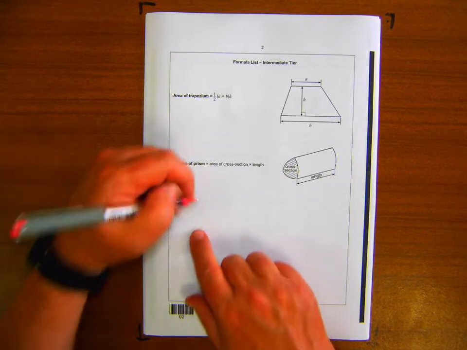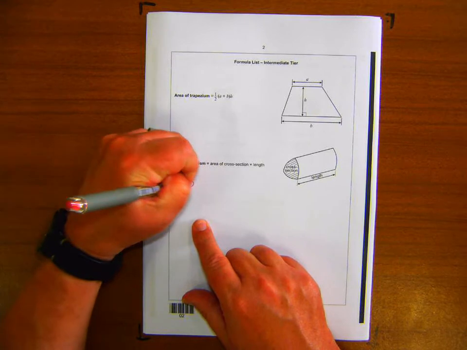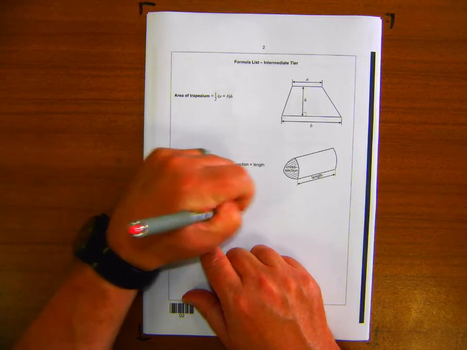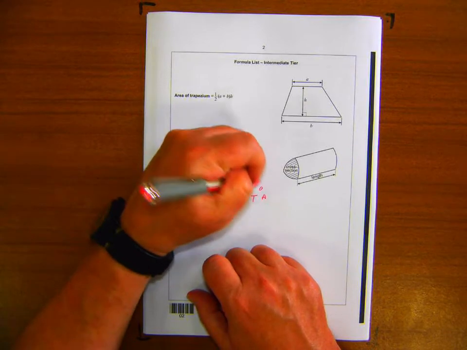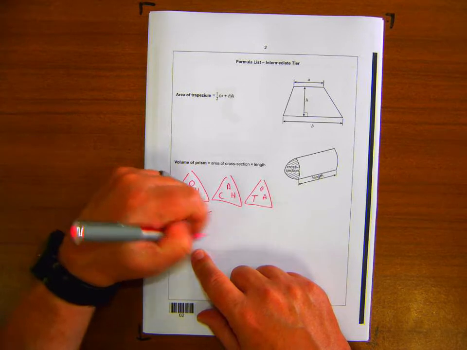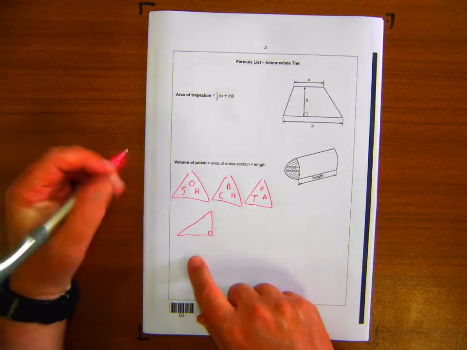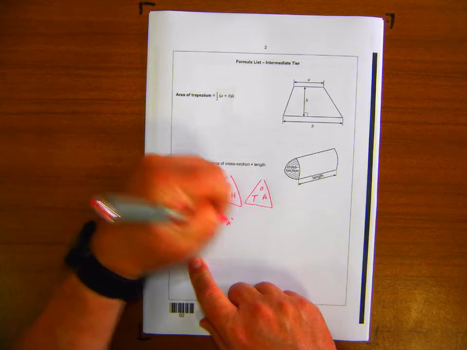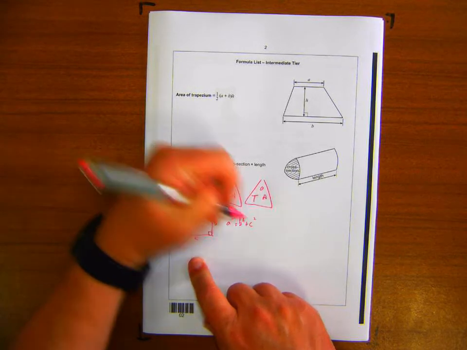Okay? So you've got your triangles. You might want to put those down. You might want to put your Pythag down. You might not, doesn't matter.